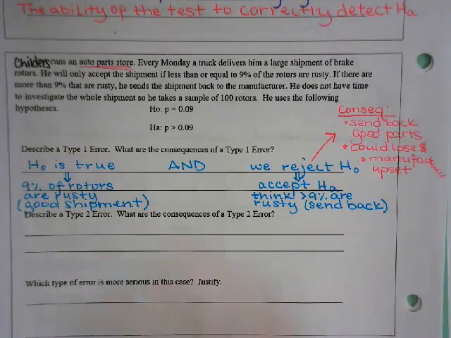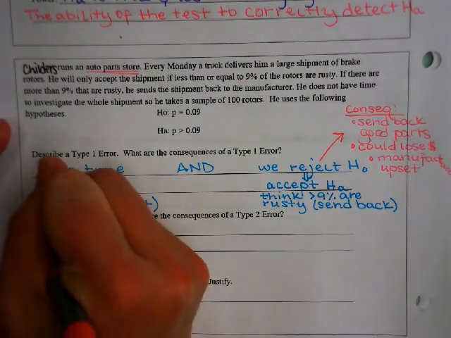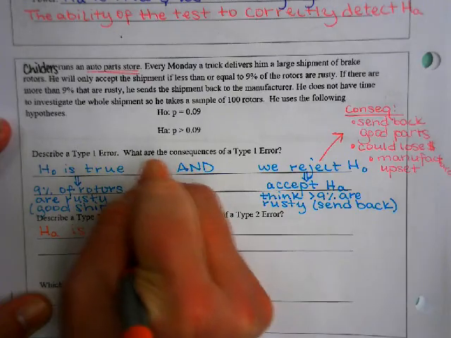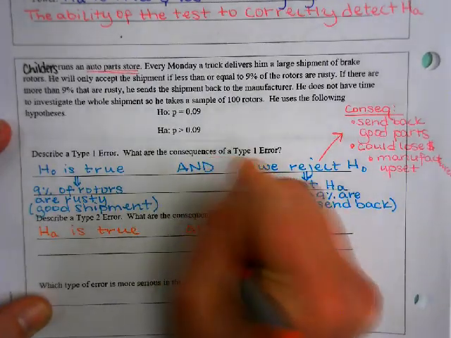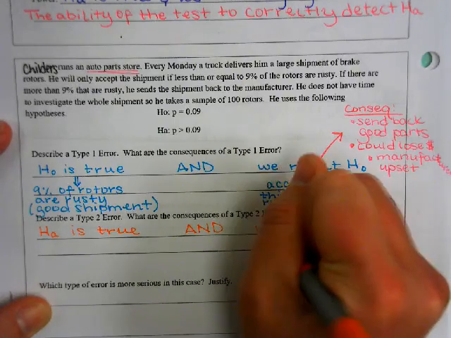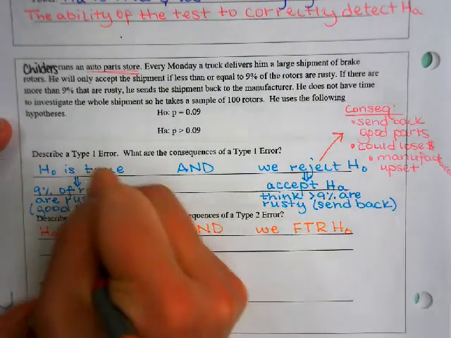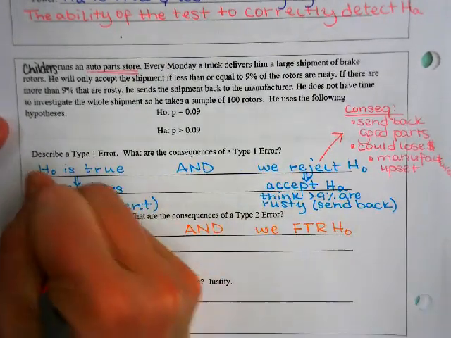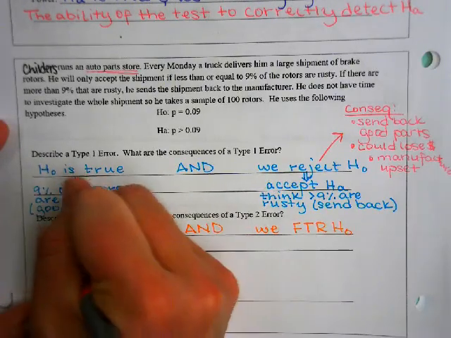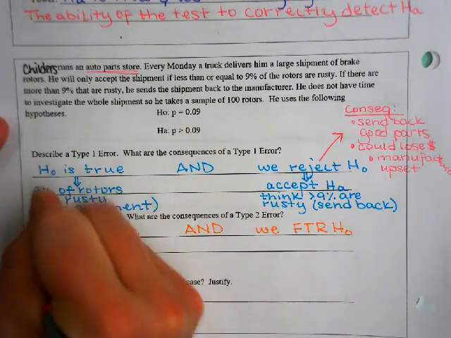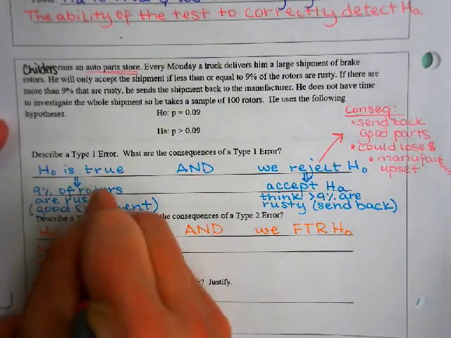So now we're going to do the same thing, but type 2. So type 2 is when the alternative is true and we failed to reject the null. So if the alternative is true, more than 9% of rotors are rusty, really then it's a bad shipment of parts.